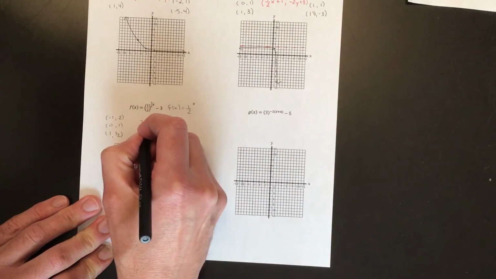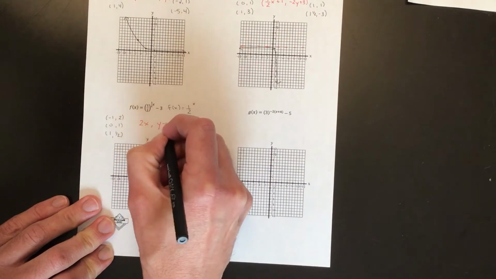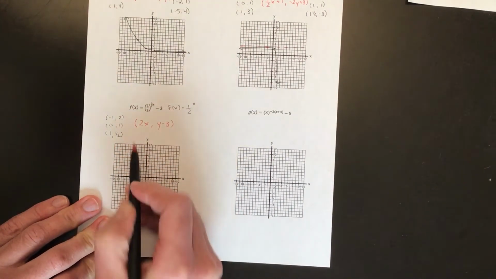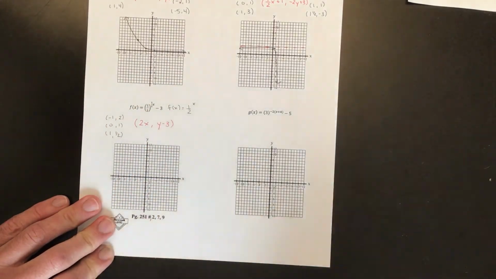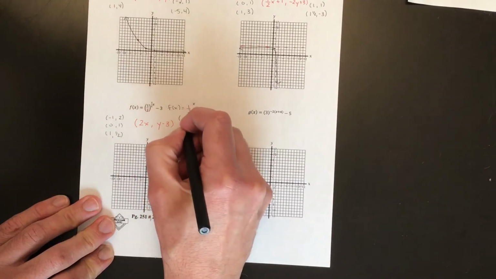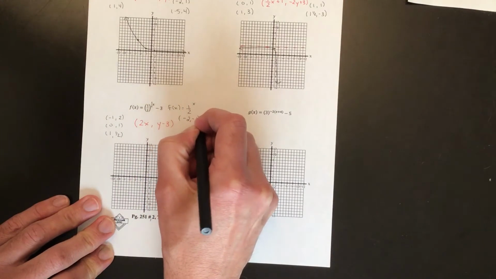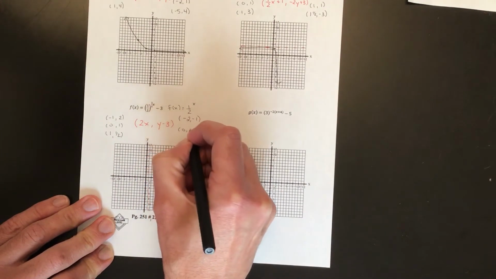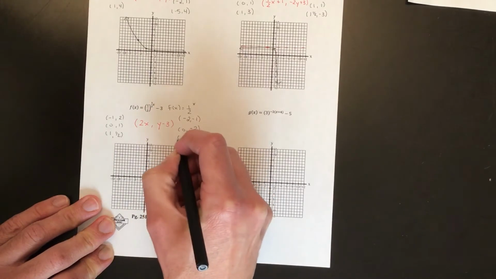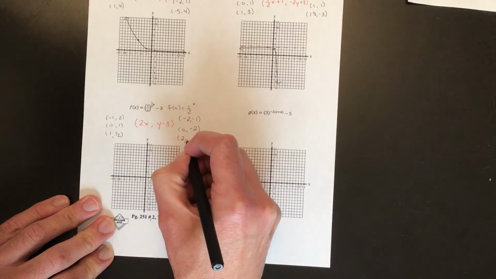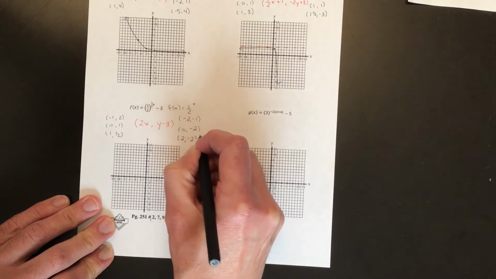I have 2x and y minus 3. No a value, no d value. So after I sub in, -2, -1, 0, -2, 2, -2.5.